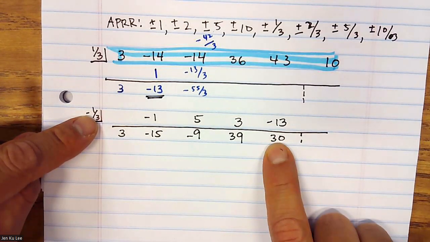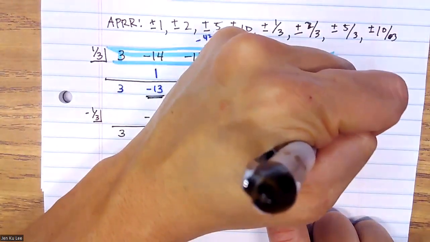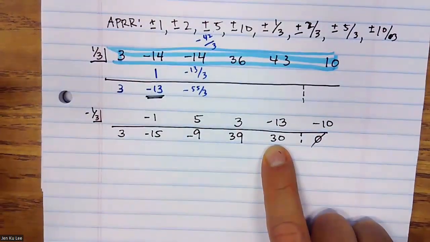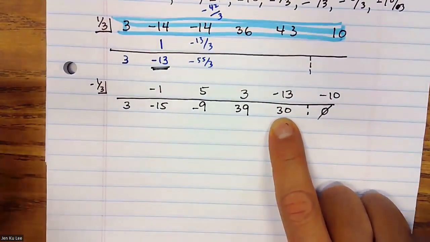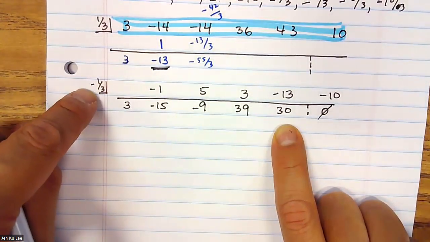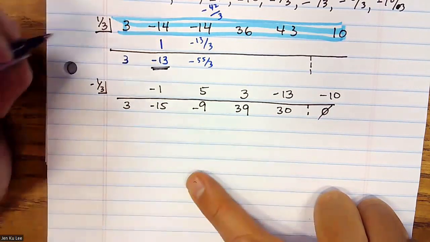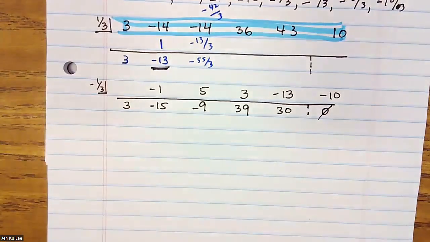That times that is negative 10. And then 10 minus 10 is 0. Okay? So we have this, and negative 1/3 works. All right? So if negative 1/3 is my root now, what's my factor?